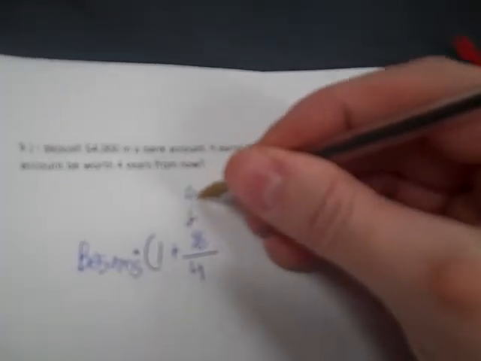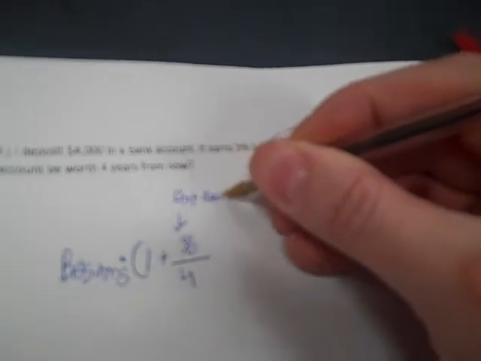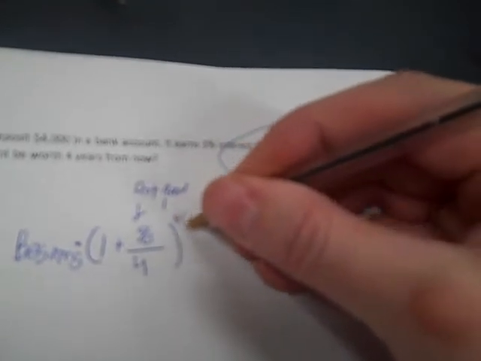I deposit $4,000 in a bank account, earns 3% interest compounded quarterly. How much will the account be worth 4 years from now? So this one I do have the compound quarterly. So beginning multiplied by 1 plus your percent over 4. I'm going to make a little note to that percent. Don't add 1 because the 1's right there. And then the power is your 4 times the years, and then the ending amount.